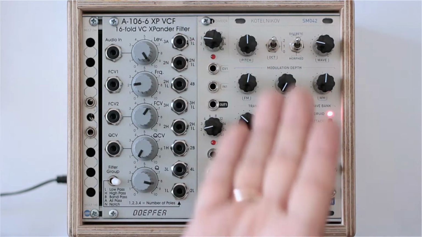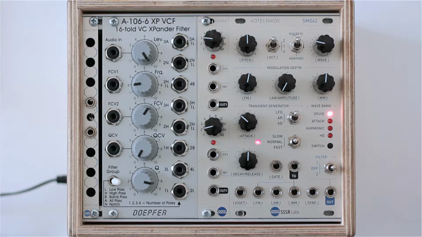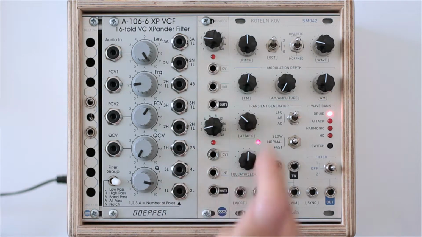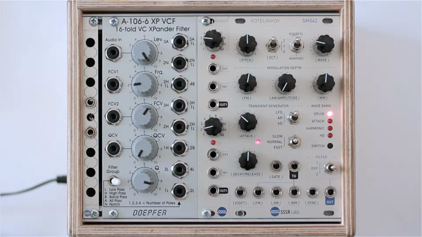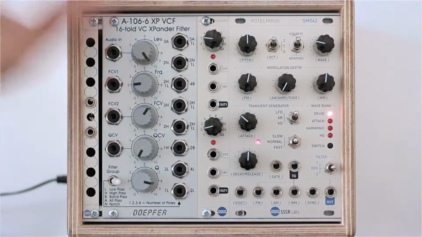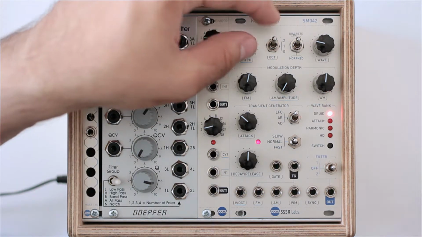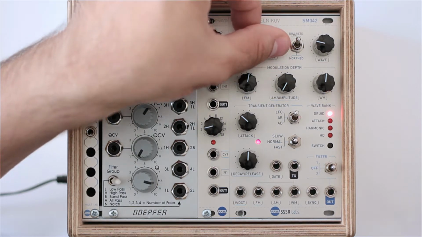Let's look over controls. The oscillator section has 3 controllable parameters: frequency, amplitude and waveform. Let's start with frequency. The V-oct input changes the pitch with 1 volt per octave ratio. It is the main musical input, where you should connect a CV keyboard, a MIDI to CV converter, sequencers, quantizers and so on. The pitch knob adjusts the fine tune and octave shift can be set with the oct switch.